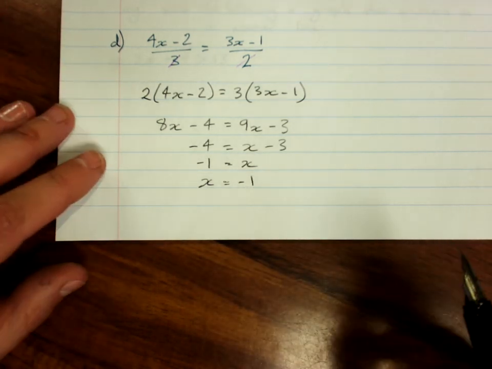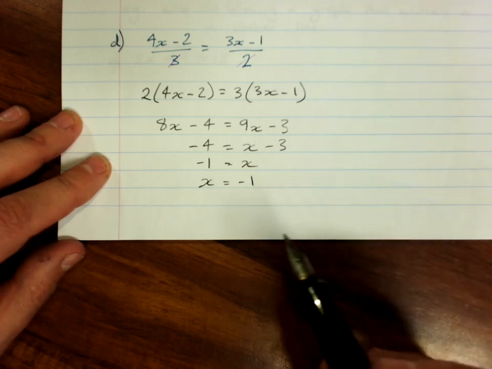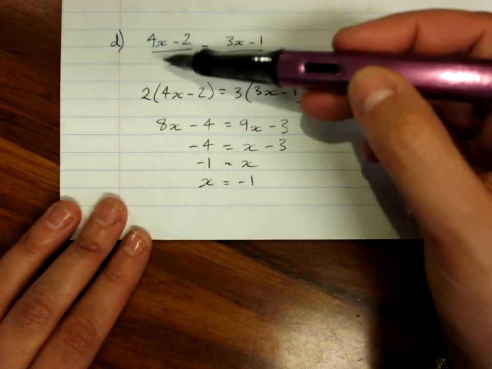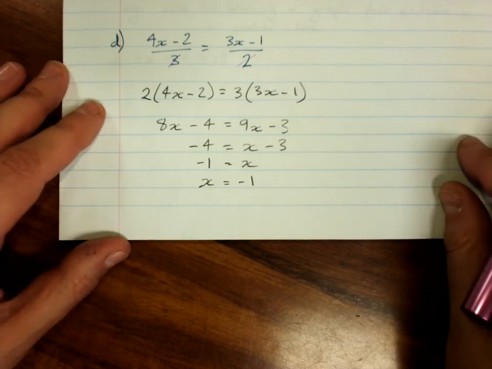So there are a bunch of useful strategies, and you will probably want to spend some time practicing the fraction questions.